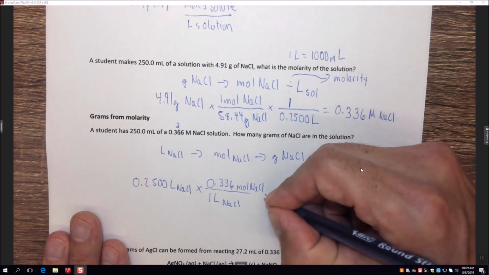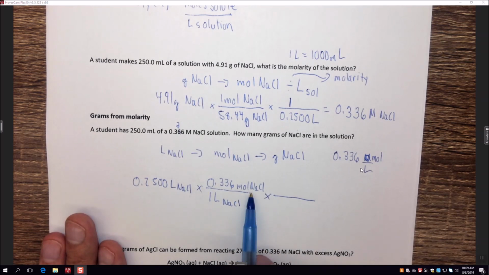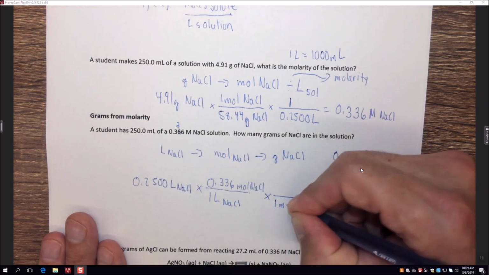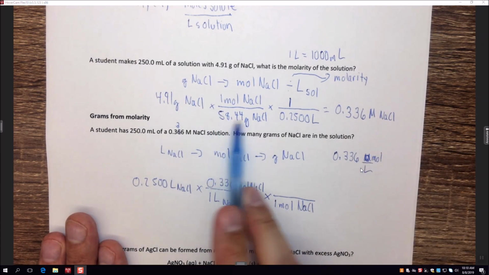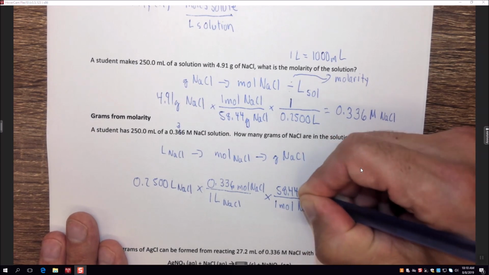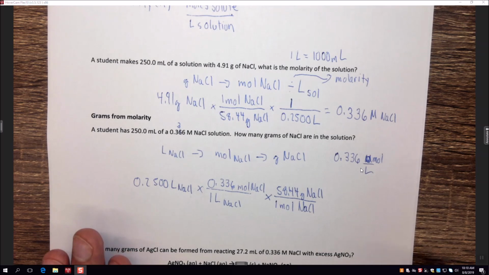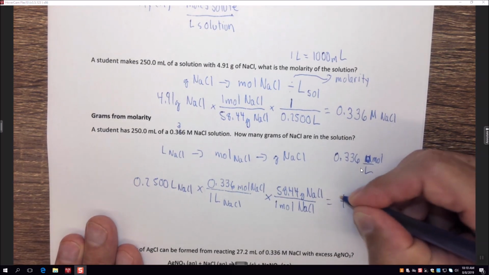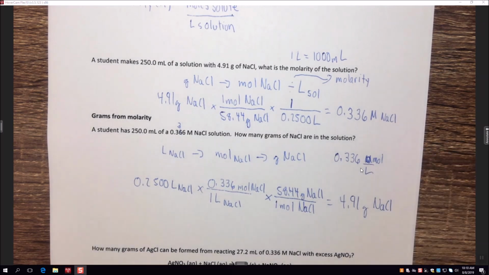Now we want to convert it to grams. Well, we want to get rid of moles, so we put 1 mole of NaCl on the bottom, and we'd already figured out the molar mass. We put the 58.44 grams of NaCl on the top. And when you do this math, you get 4.91 grams of NaCl. Not surprisingly, because we just did it backwards.